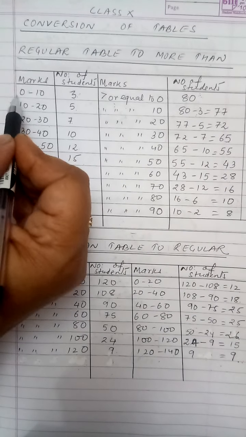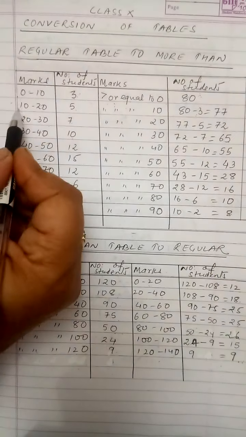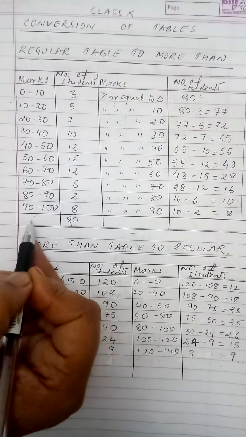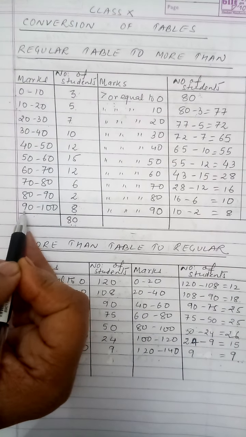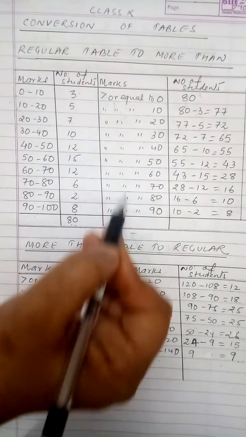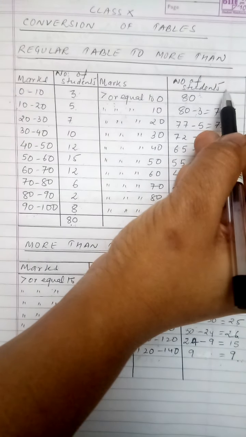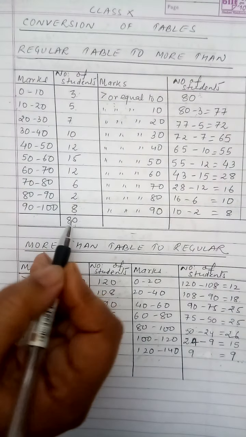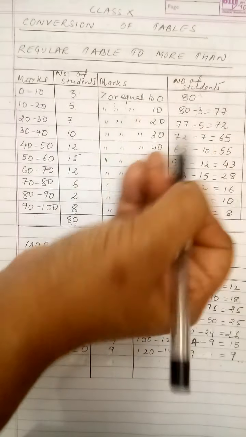So the first lower limit is 0, so it becomes greater than or equal to 0. The next lower limit is 10, so it becomes greater than or equal to 10, and so on and so forth. So every time I'm using the lower limit of the regular class interval to write the class intervals of my more than table. Next, coming to the column of number of students of a more than table, I take this total of frequencies and this becomes the first value over here. Then I start subtracting the subsequent frequencies from the previous total.